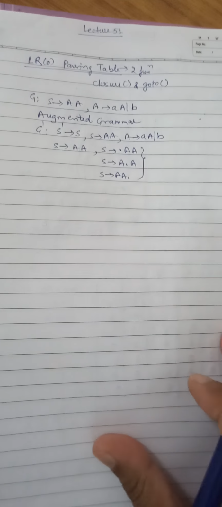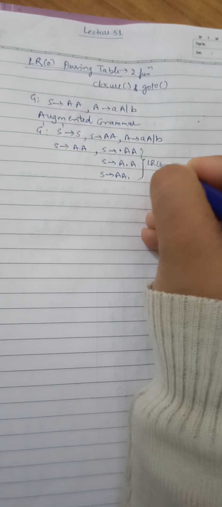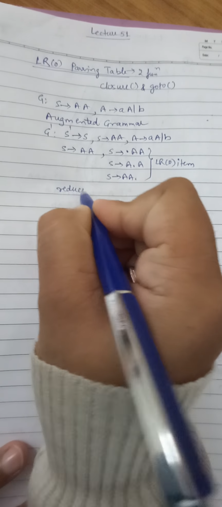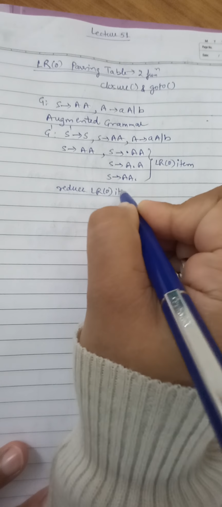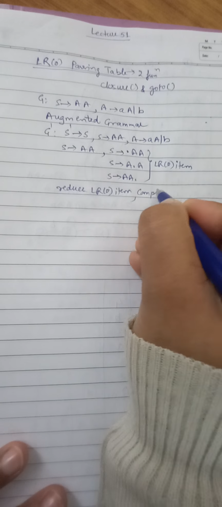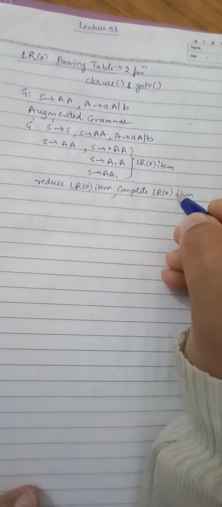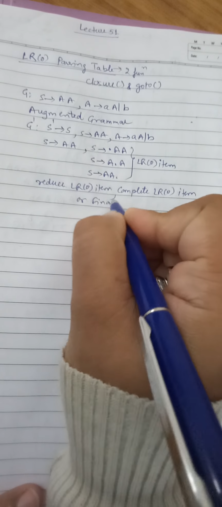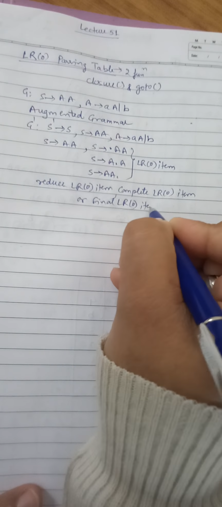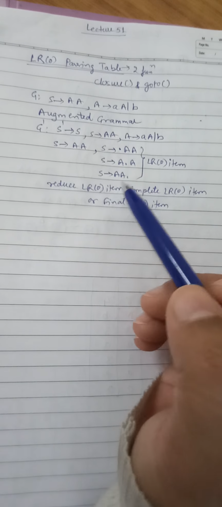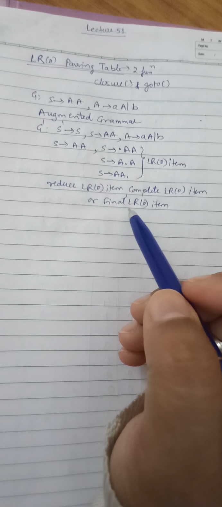These are all called LR0 items. The last one we can call the reduce LR0 item, complete LR0 item, or final LR0 item.